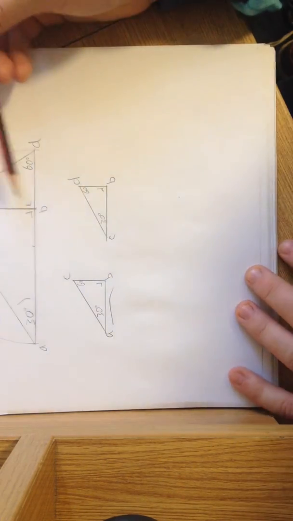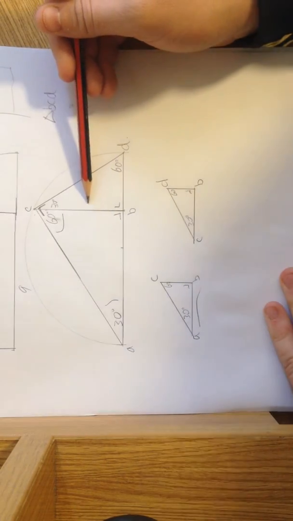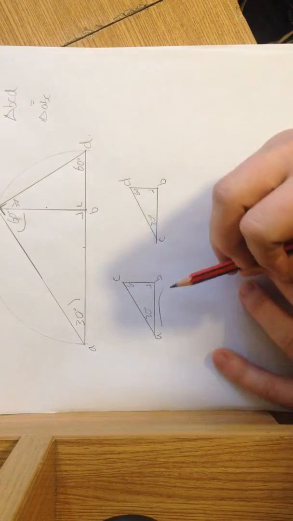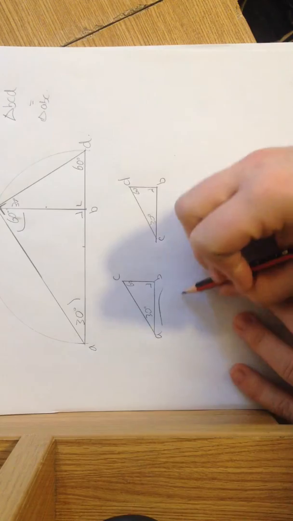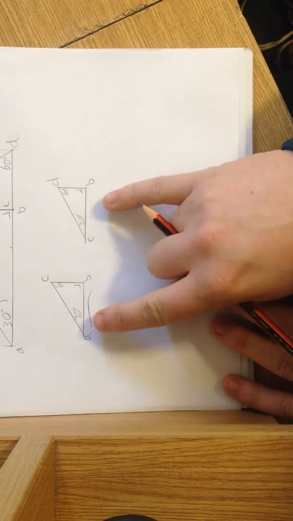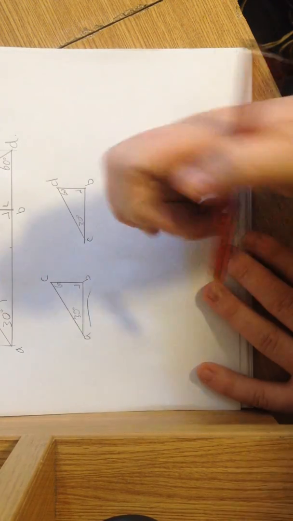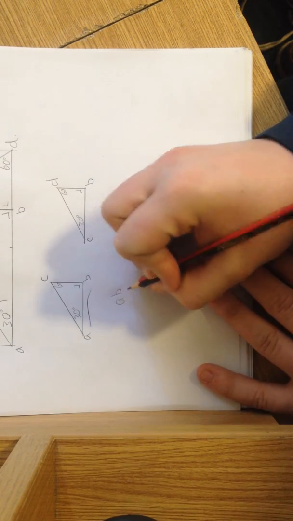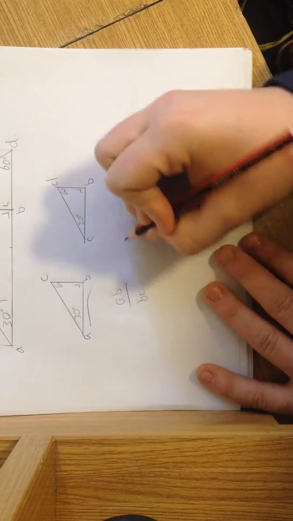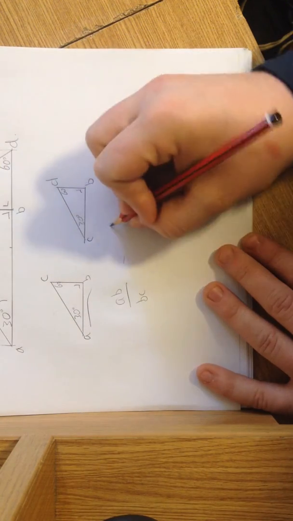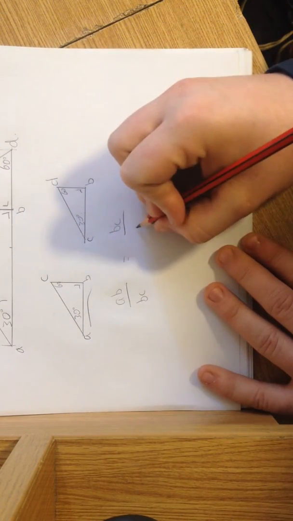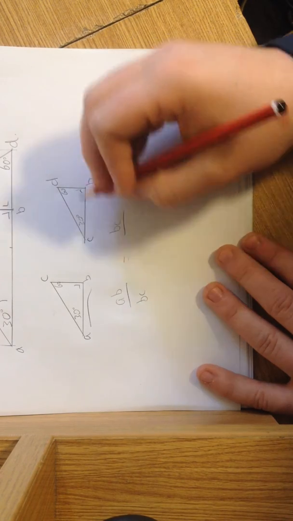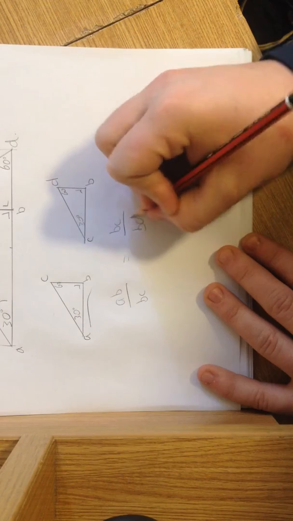So now when we have to confirm our mean proportional line, what we have to do is prove that these two triangles are proportional. So how we do that is we do AB over BC is equal to BC over BD.